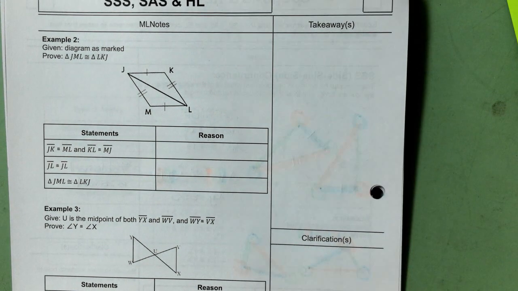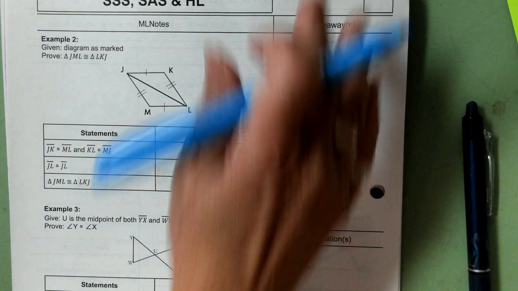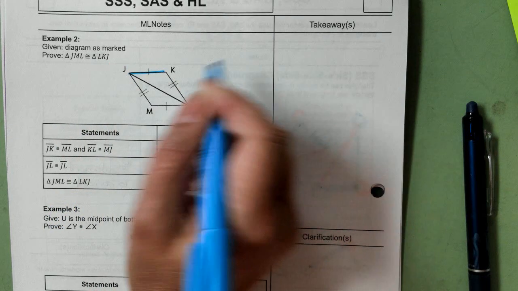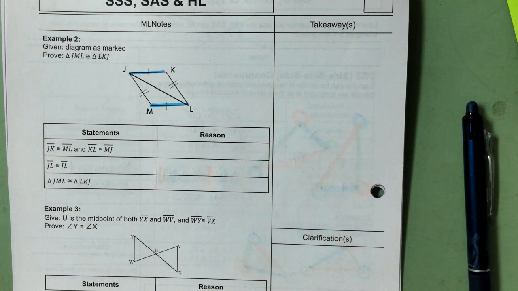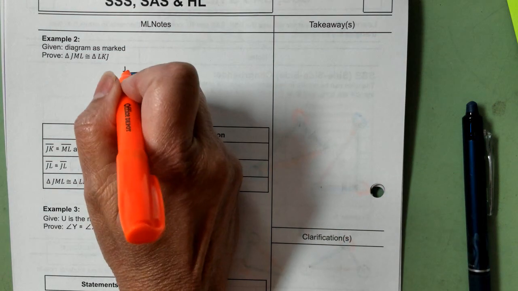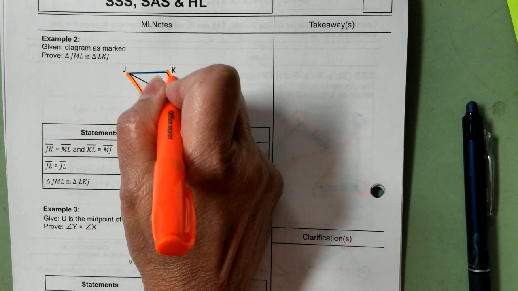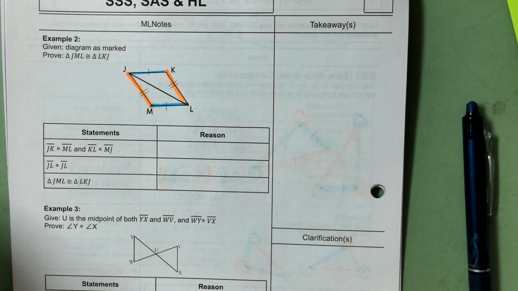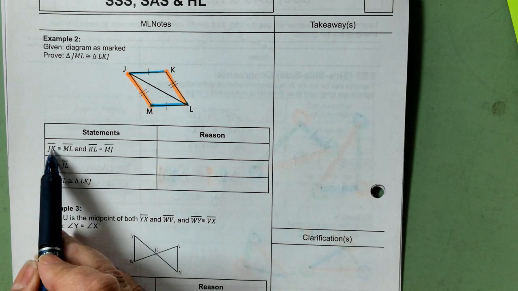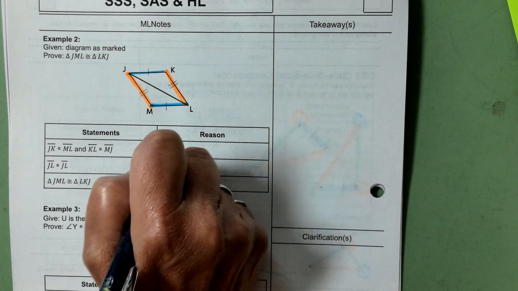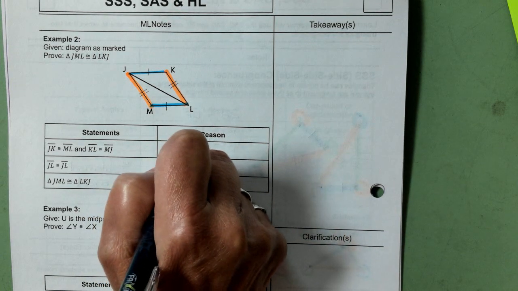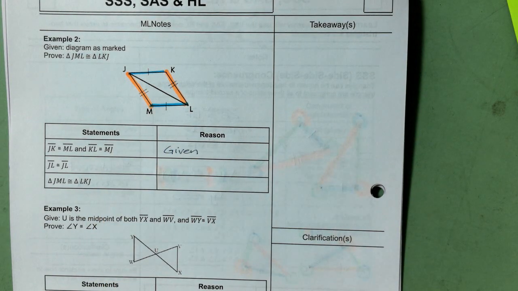Example 2, we are given this diagram. And I'm just going to highlight a few things. Notice that JK and LM have the same tick marks. And JM and KL have the same tick marks. Well, that means that these pairs of sides are congruent. And as always, our first reason is given.